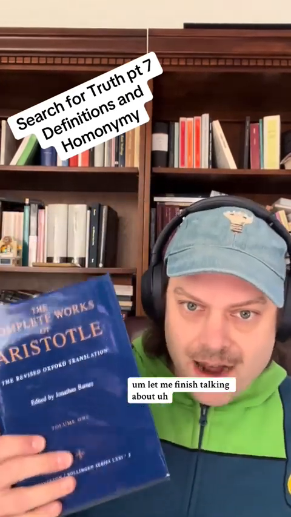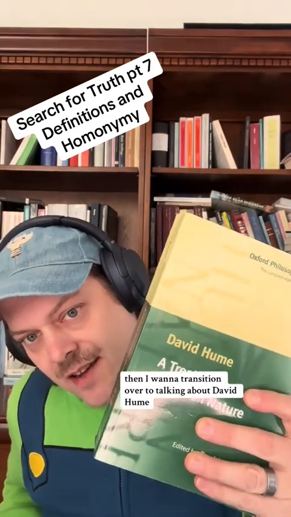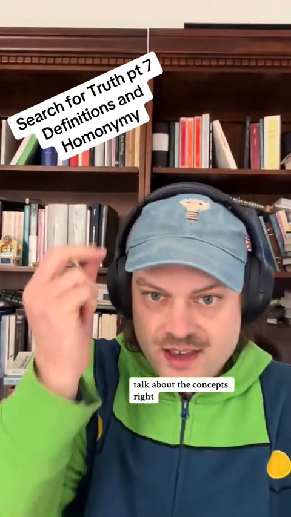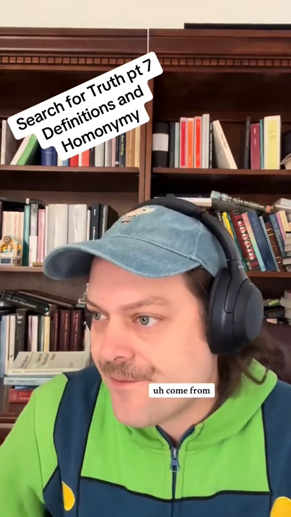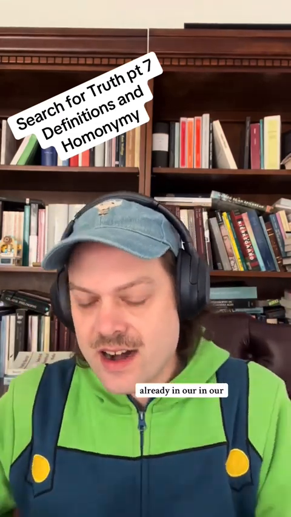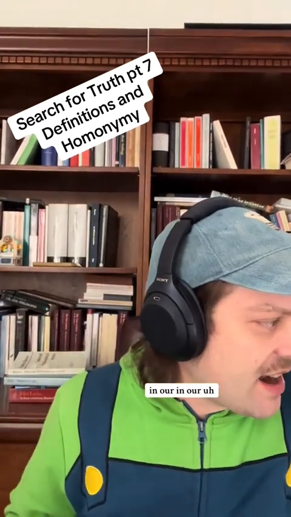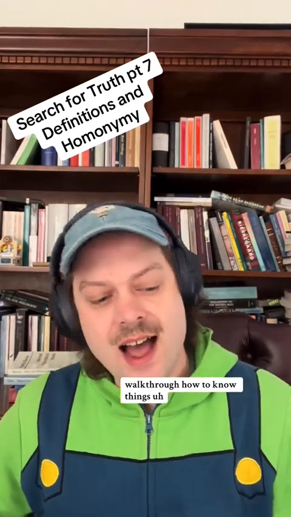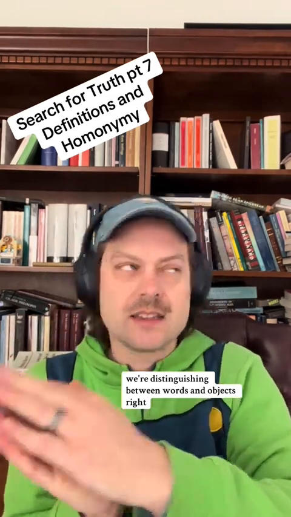Let me finish talking about learning through words and Aristotle. Then I want to transition over to talking about David Hume and talk about the concepts, right? Where do the ideas come from? Already in our reading, in our walk through how to know things, we're distinguishing between words and objects, right?